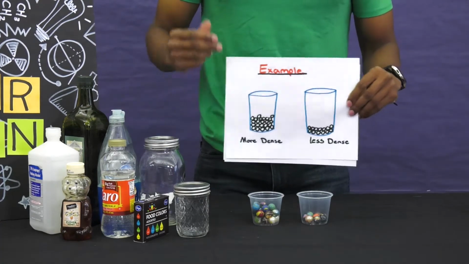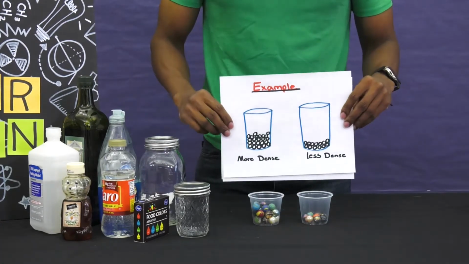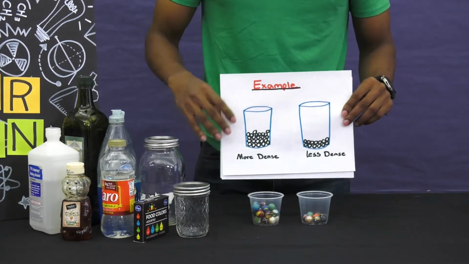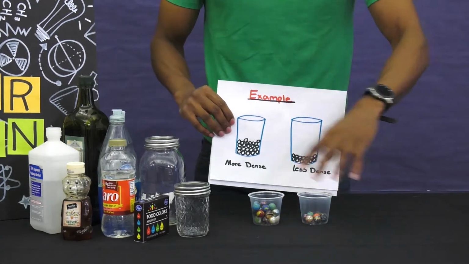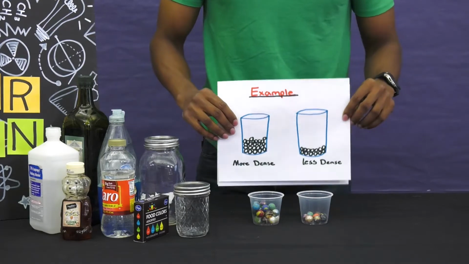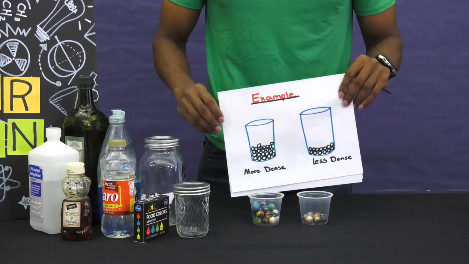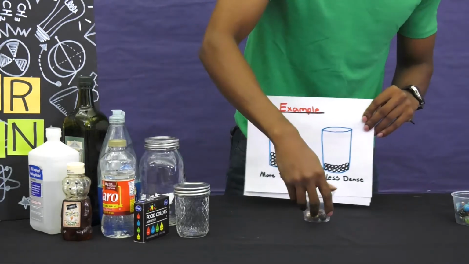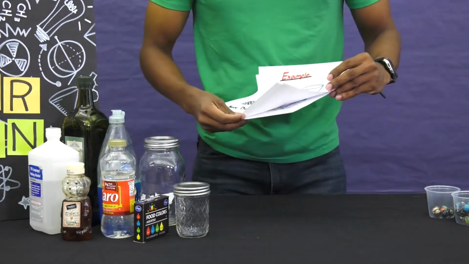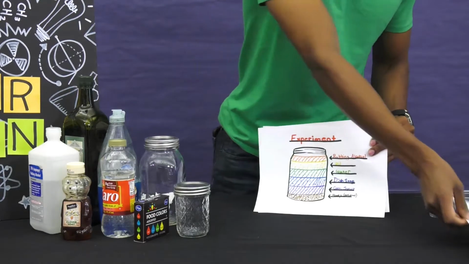So that is kind of like our visual demonstration of it. Hopefully that explains a little bit about what density is and what's going on with the molecules and the volume of an object. And so with that in mind, we're going to move on to our experiment, move these out of the way, in making a liquid rainbow.